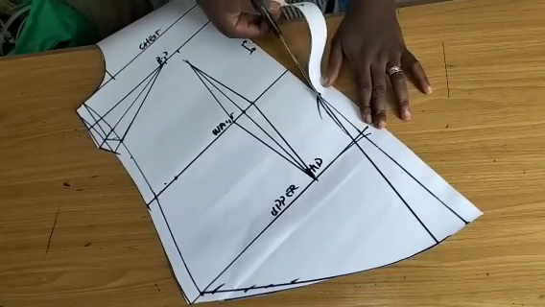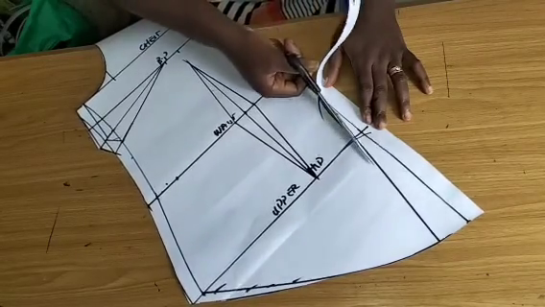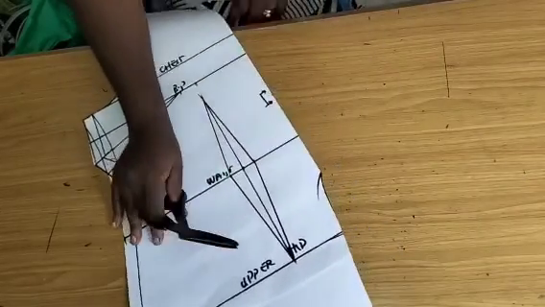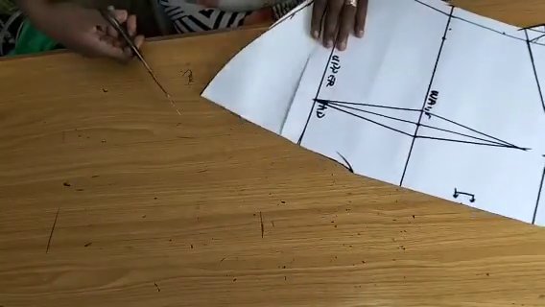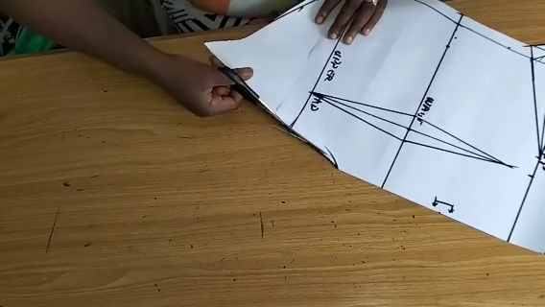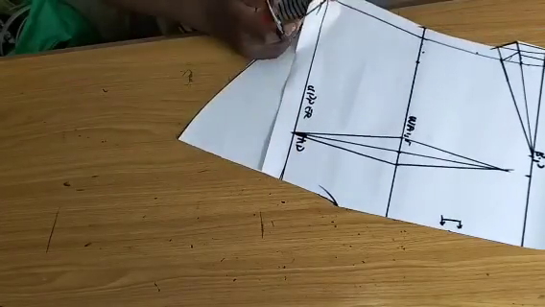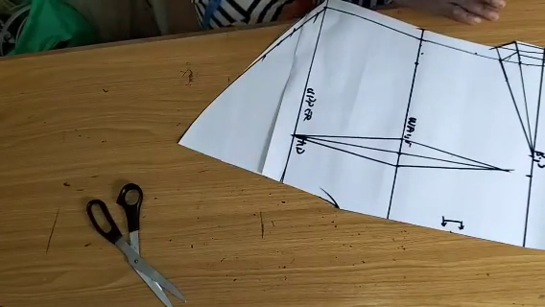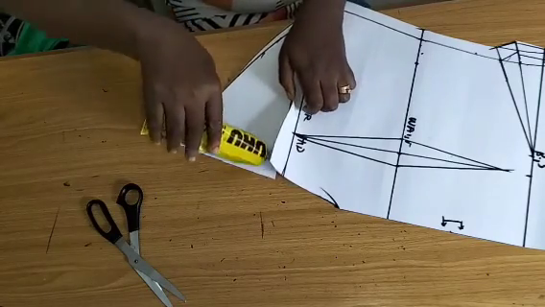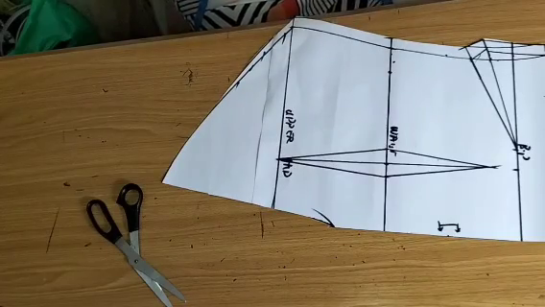Okay, so if I don't want it that sharp, I'll follow this line. I made just a little curve right there. So you can just make a little curve into that point, so it's not that sharp. So this is how your dress is going to be cut.